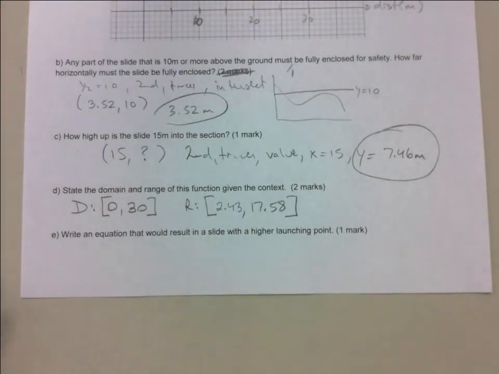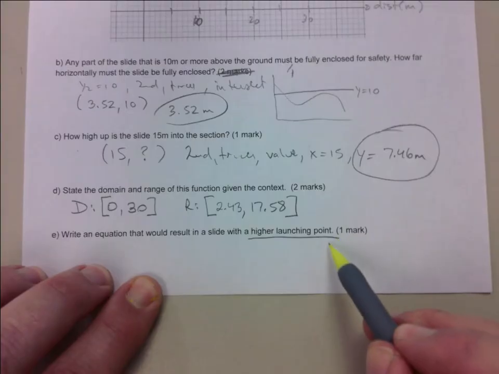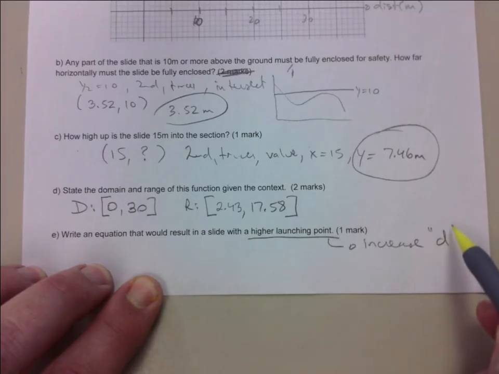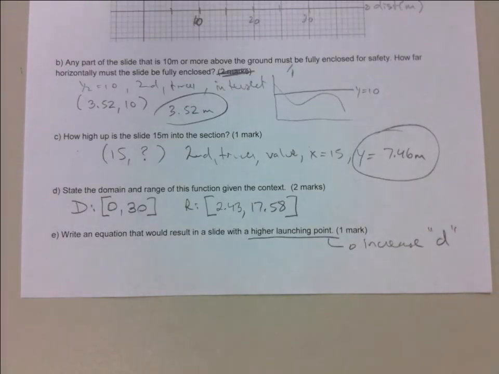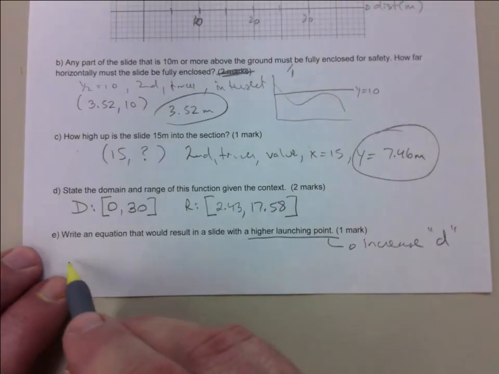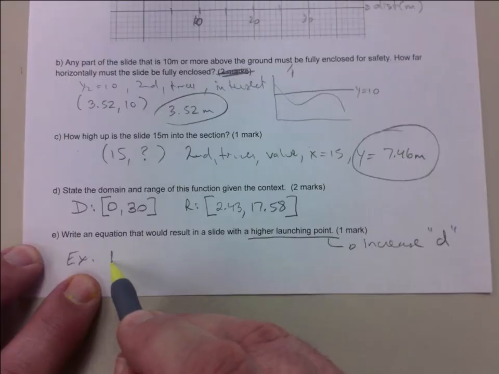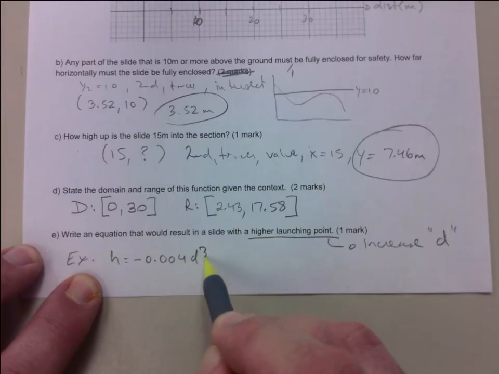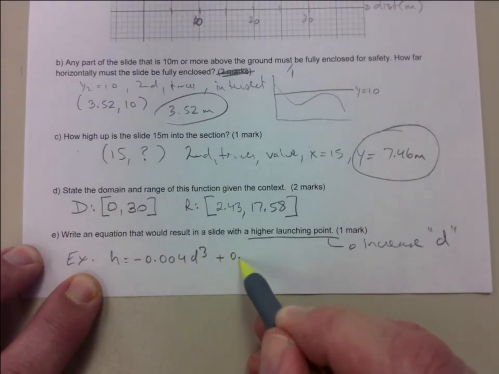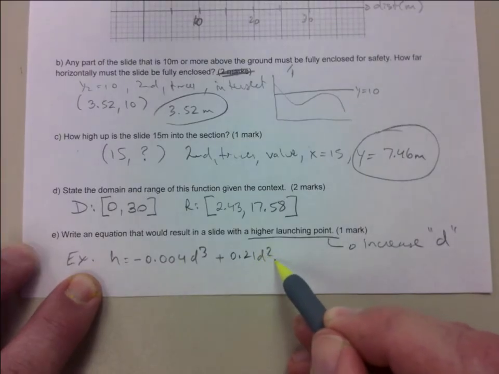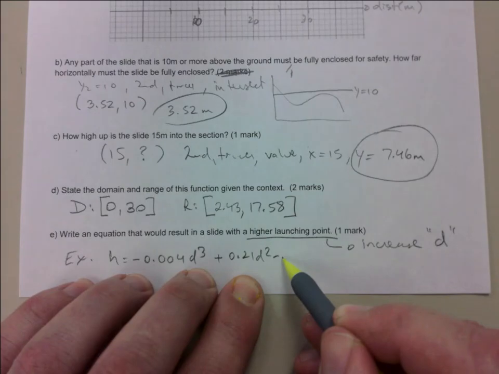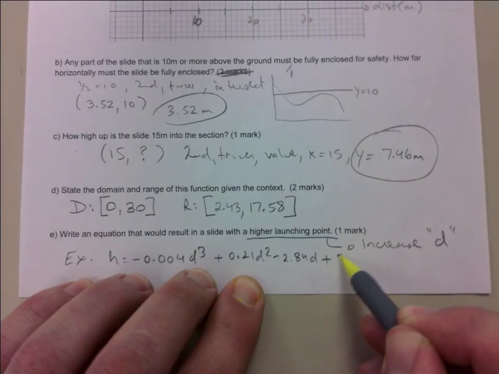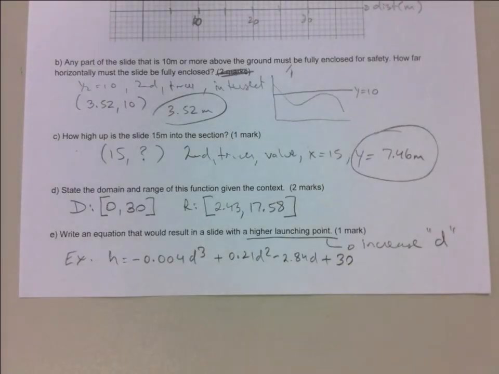Write an equation that would result in a higher launching point. What would you do? Increase D, right? That's all I would do. I would just increase it. So for example, H is equal to negative... You can save yourselves the trouble and use fewer decimal places, as long as you make sure that the last one is bigger than 17.58.